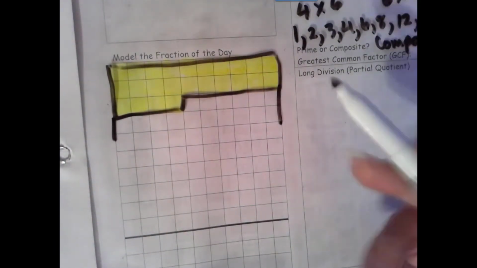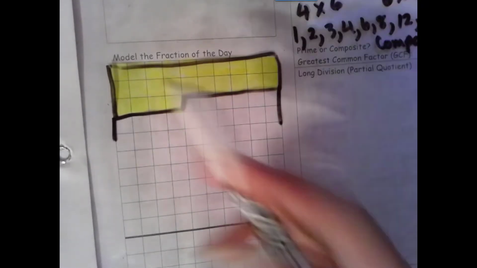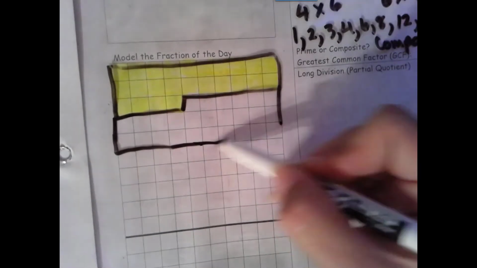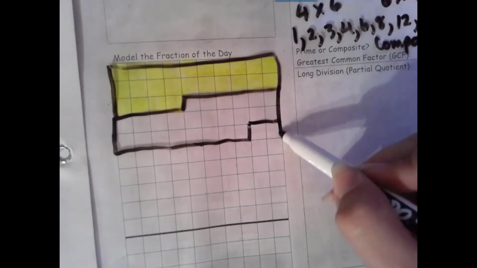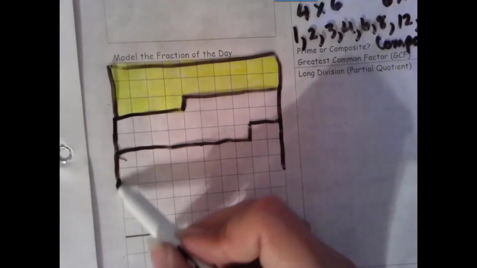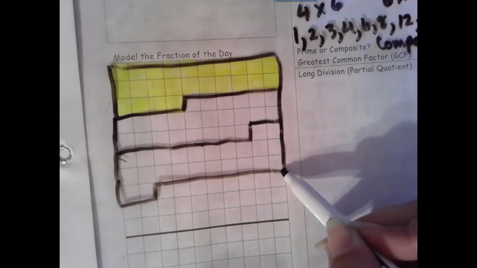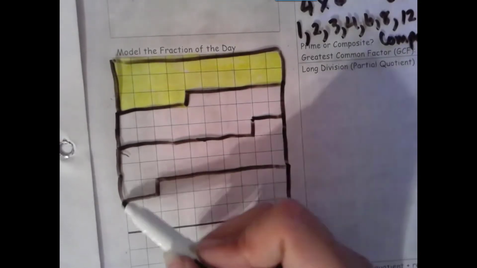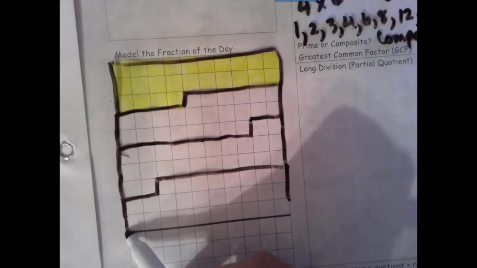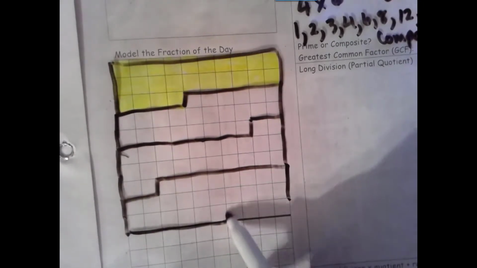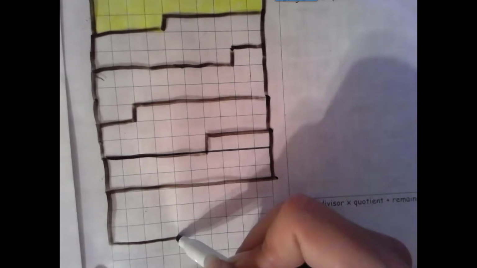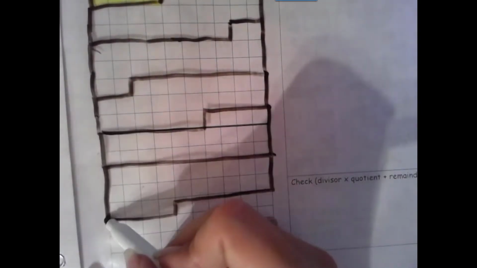I'm going to use decomposition to help me here. 6 plus 10 is 16, plus 8 is 24. 2 plus 20 is 22, plus 2 is 24. 18 plus 6 is 24. 4 plus 20 is 24. 16 plus 8 is 24.